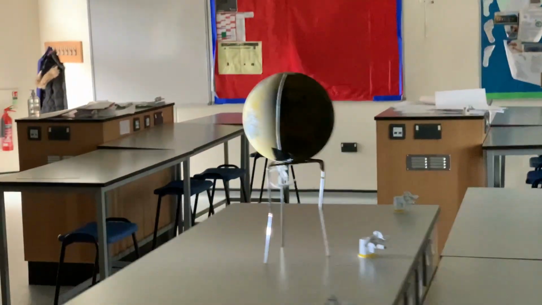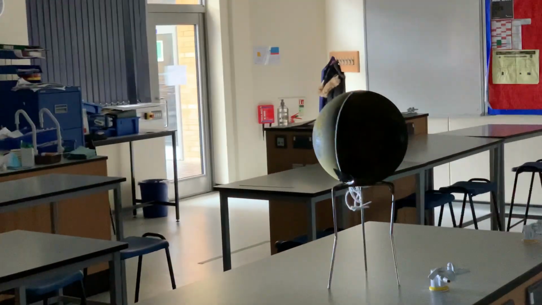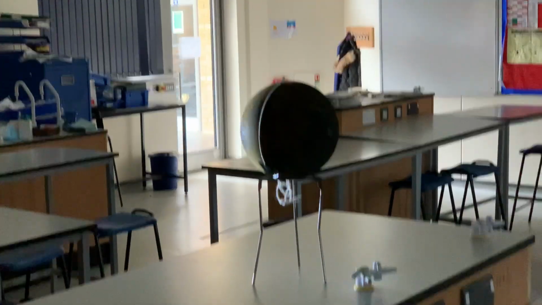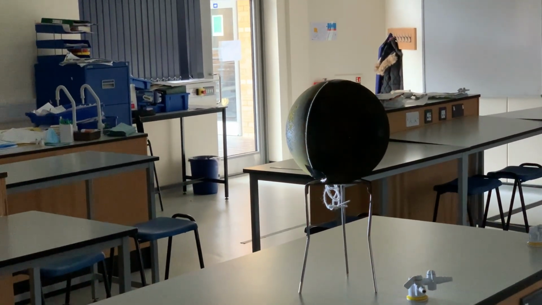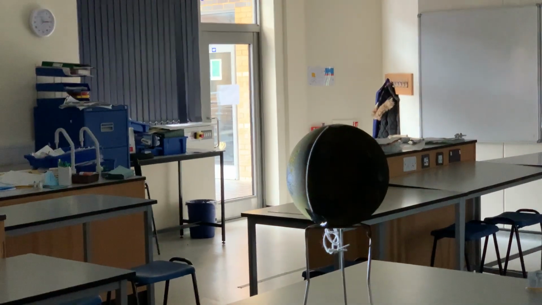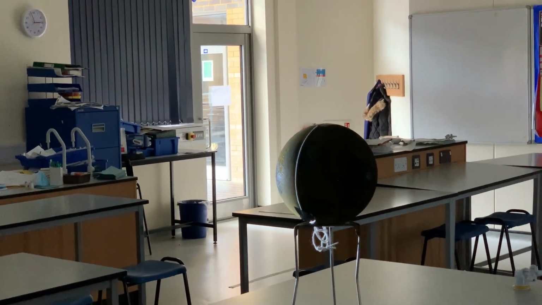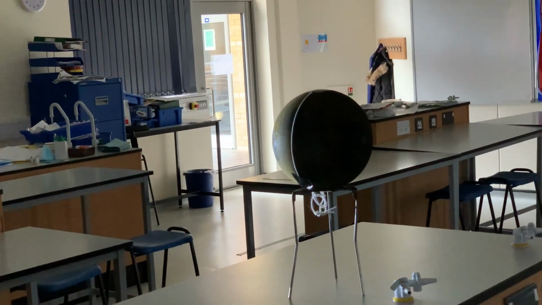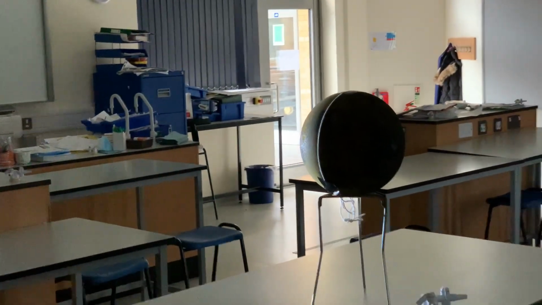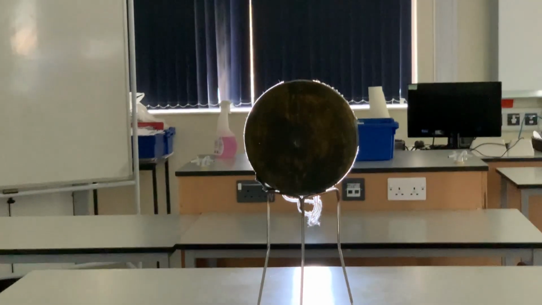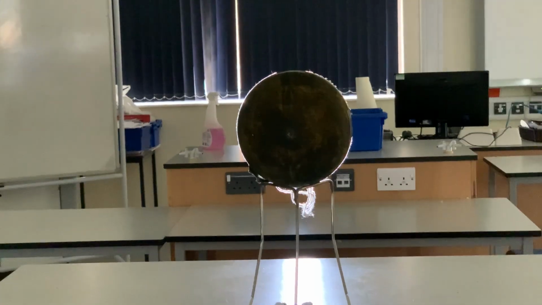If I continue, we get to this shape here. This is called a waning gibbous. Sorry, it's a waning crescent, that's my bad. And you're now just left with a sliver of illuminated side. And as I move back around behind here, I'm now back to a new moon.